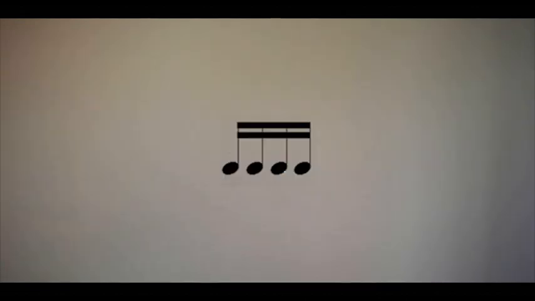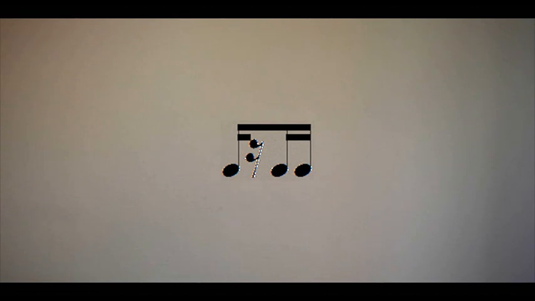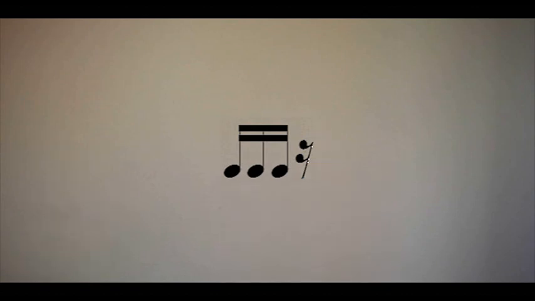Let's start with the rhythmic figure 4/16. Here it is. Let's change the first note into a rest. Now let's change the third note to the rest. Now let's change the second note to a rest. And finally, let's change the last one to a rest.